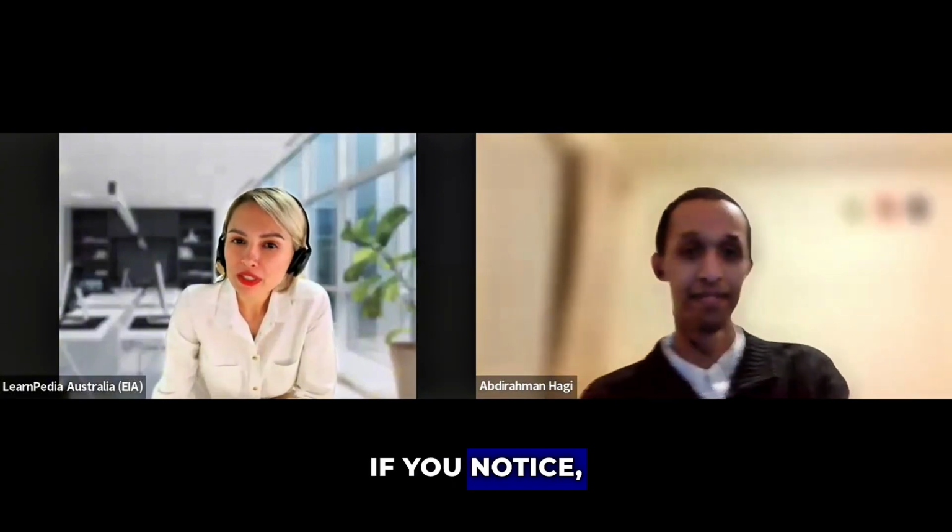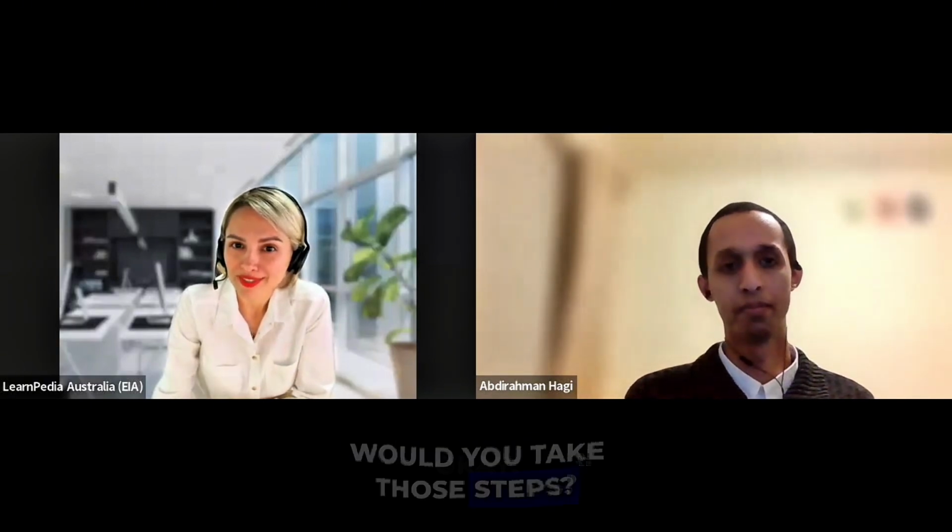If you notice inconsistencies in the architectural drawings, for example, the plan view doesn't align with the elevation view, what steps would you take, Hagi? And why would you take those steps?